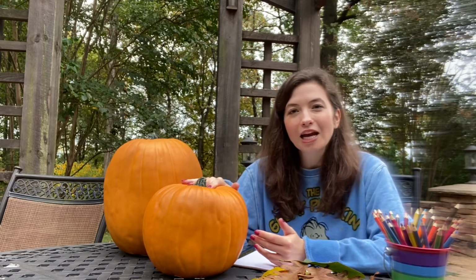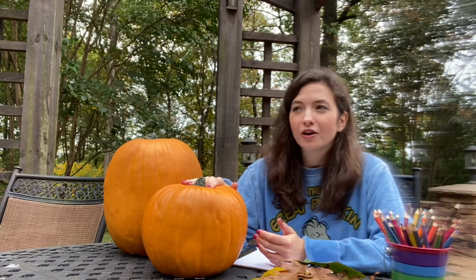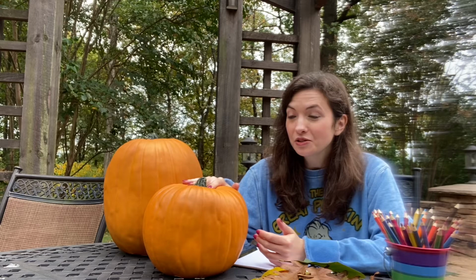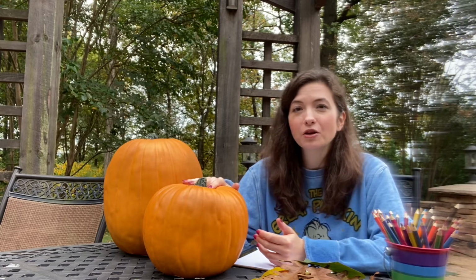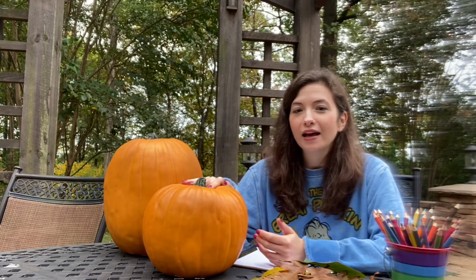When you draw a pumpkin or a gourd or a sunflower or any of the lovely seasonal things you see out this time of year, you are using organic shapes. You're using shapes that you find in nature. They're not perfect geometric shapes, but they're shapes that you see every day.